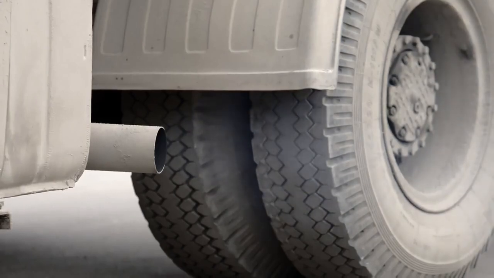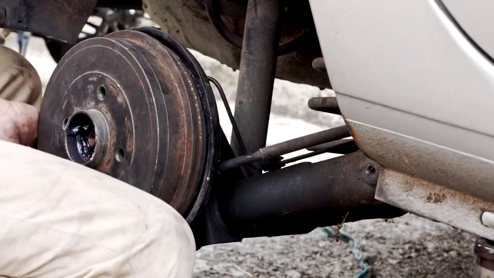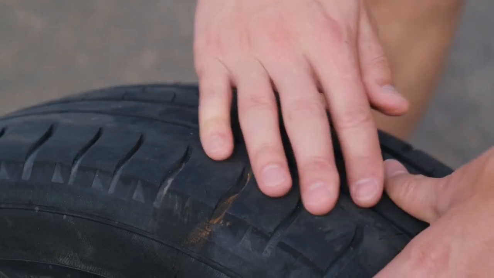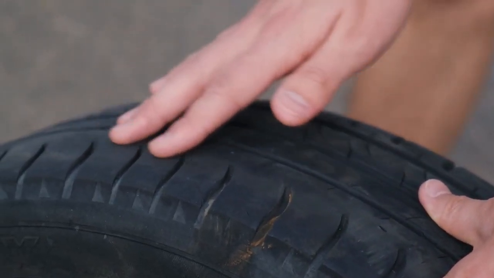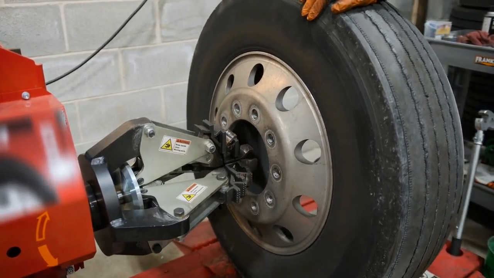What are some signs that your ball joints are worn out? Listen for clunking or grinding noises when you drive over bumps. Do you notice uneven tire wear or vibrations in the steering wheel? These are all signs that you need to replace your ball joints.